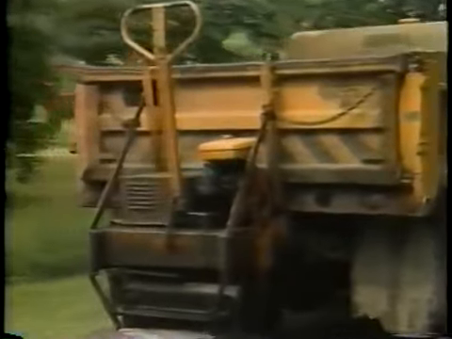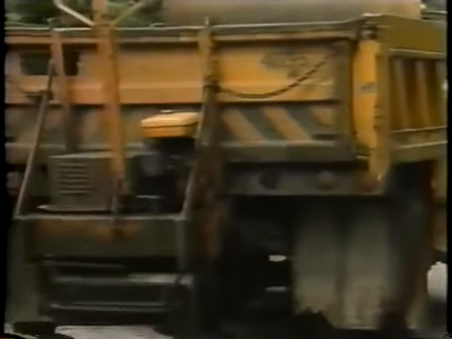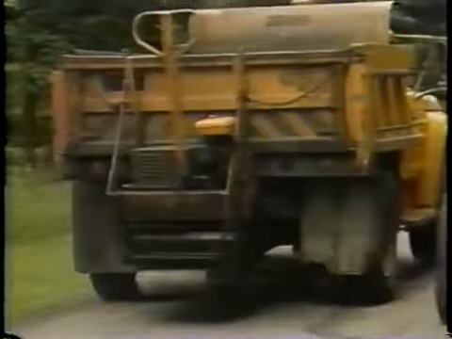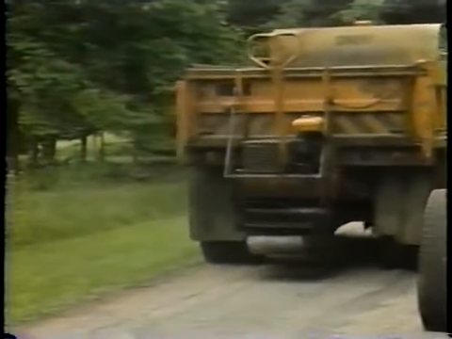Following the procedures presented in this program will result in professional, long-lasting repairs, which will benefit you, your crew, and the driving public.